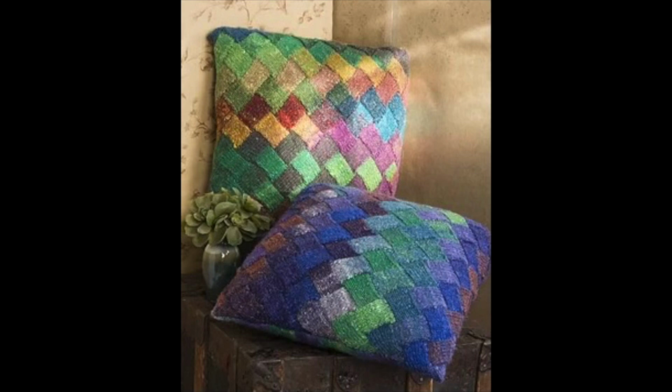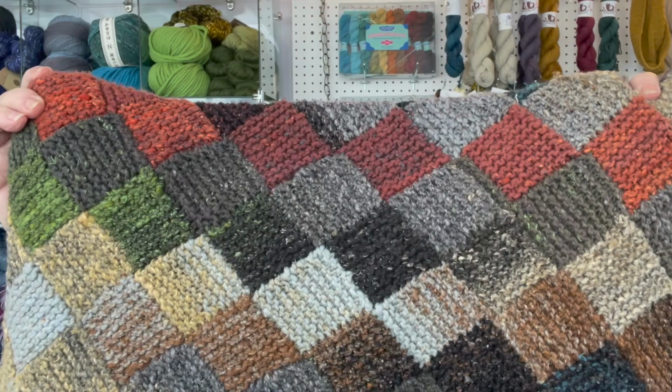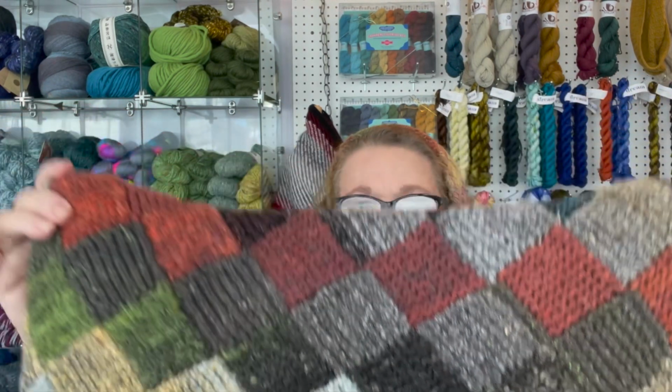Last but not least is the next pillow class, which is going to be Entrelac. Here's a picture of the pillow. I've started it. We have in our store, in the studio, a throw. This is all done with garter, but this is Entrelac. And it's this woven looking, it looks like weaving, but it's not knit. It's a fun technique.